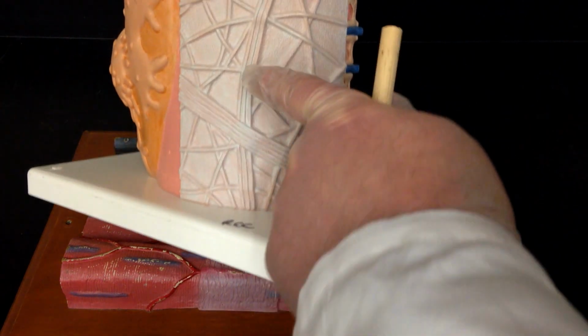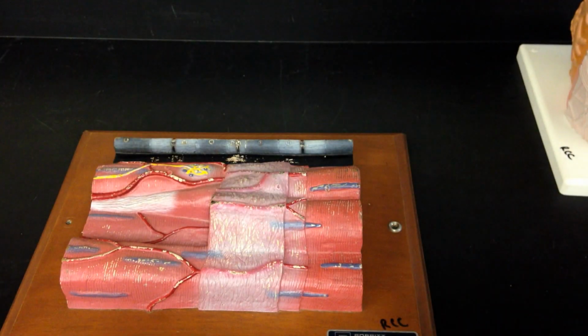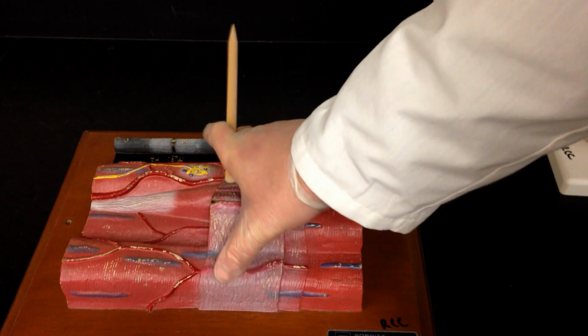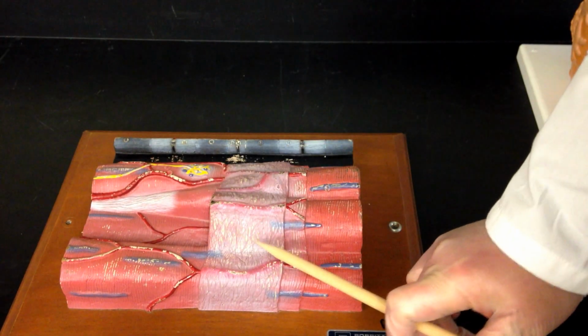On the individual fiber model, this is endomysium. And then if I bundle all of those individual units together in a fascicle, perimysium surrounds that whole fascicle.